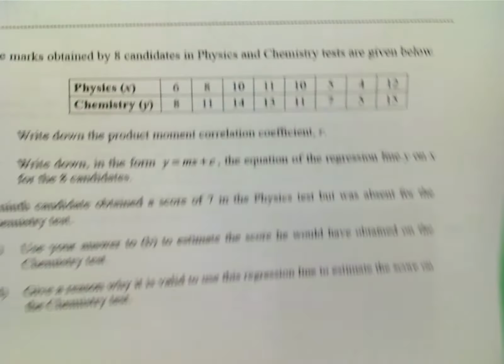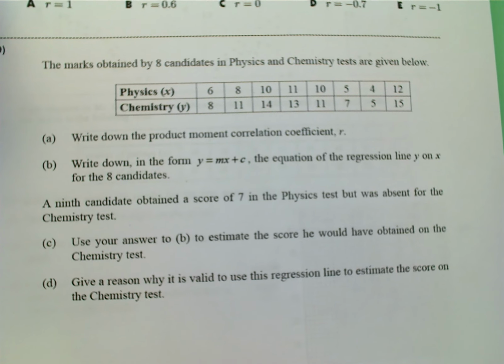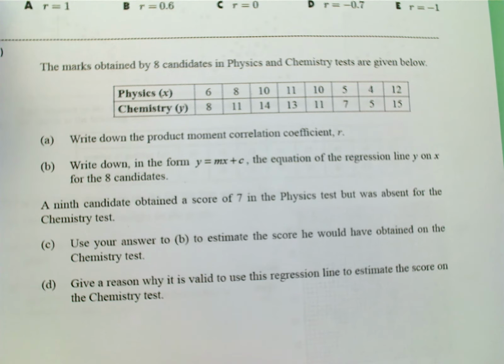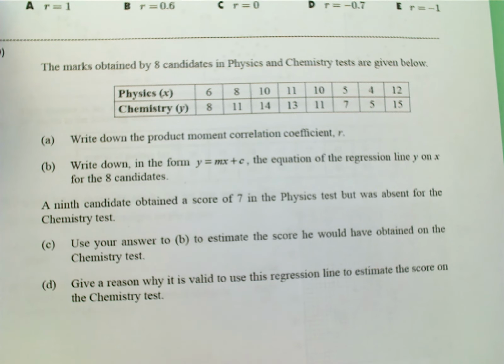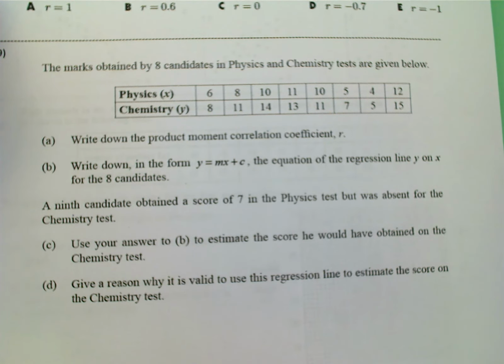And I'm working on this particular problem from our problem set, where we're basically given a table of test scores of students. There are 8 students who take physics and chemistry. And here are the scores in their physics and their chemistry test, and we want to understand the relationship between their physics scores and their chemistry scores.